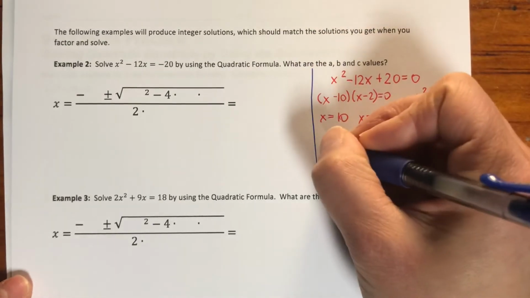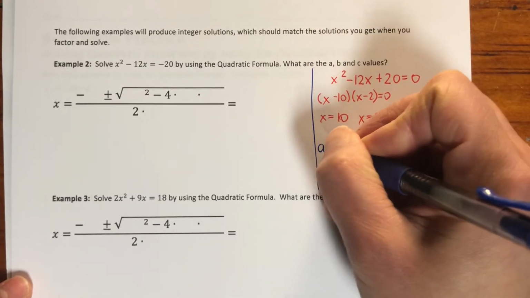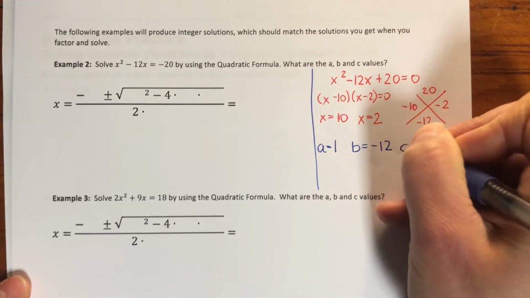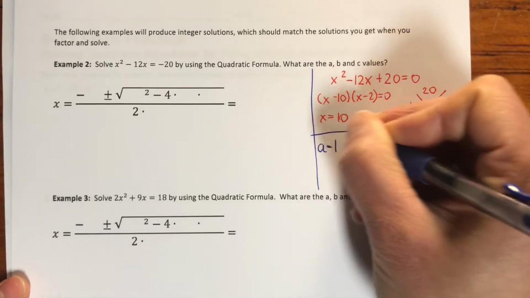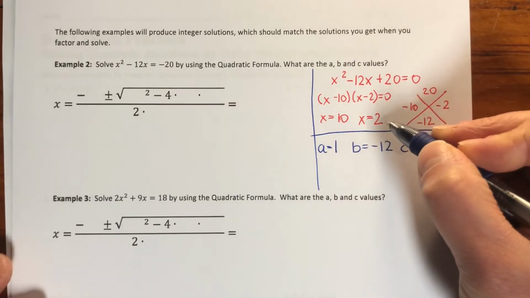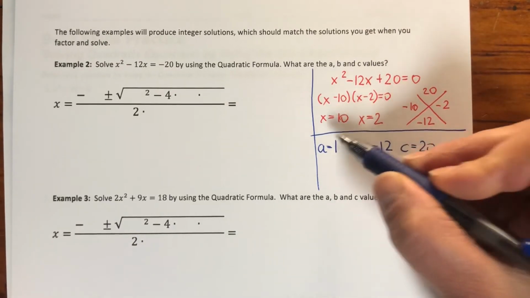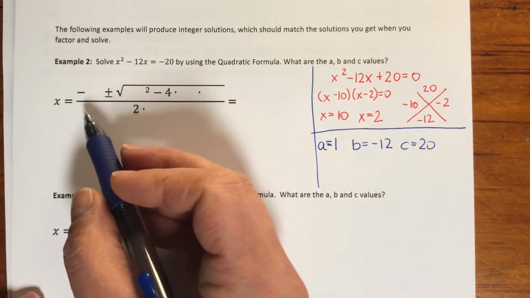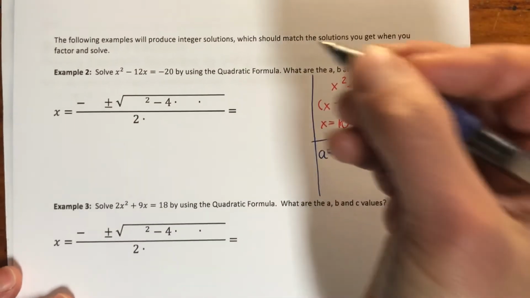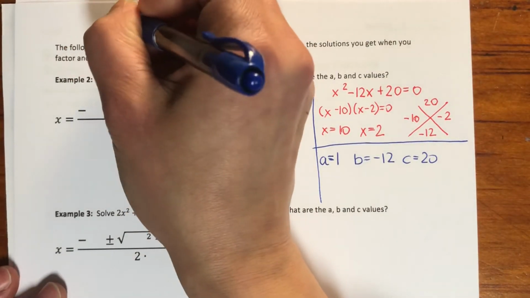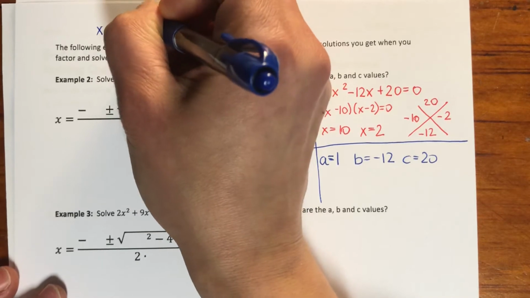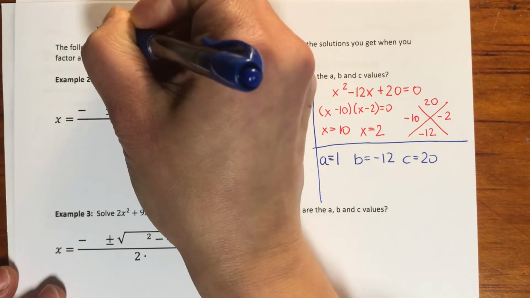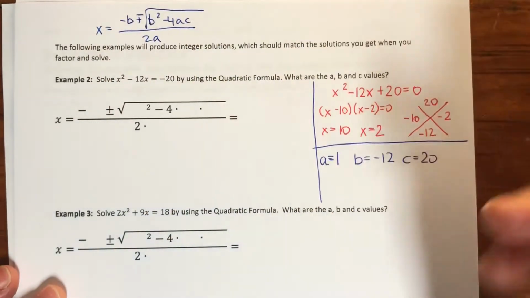All right, so let's start by listing A, B, and C. So A is 1, B is -12, C is +20. All right, and those are my solutions. This is something that I am going to be checking. I know that those are the answers I want to get. All right, so the formula says, I will write this right here on the top of the page. x is equal to -b plus or minus the square root of b squared minus 4ac, over 2a.